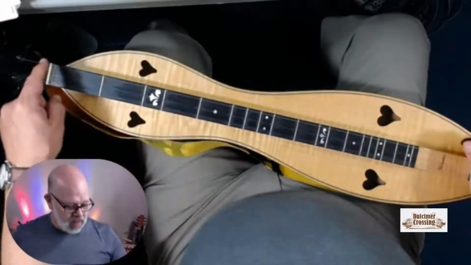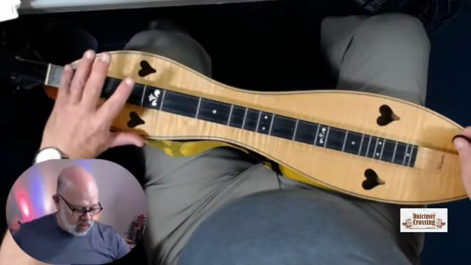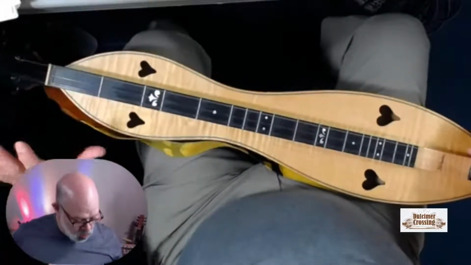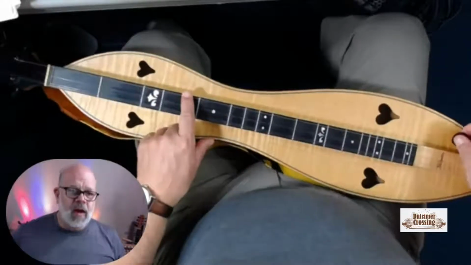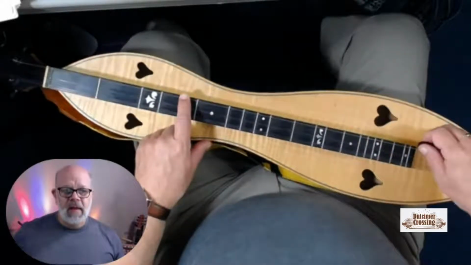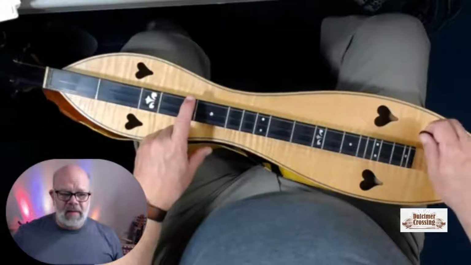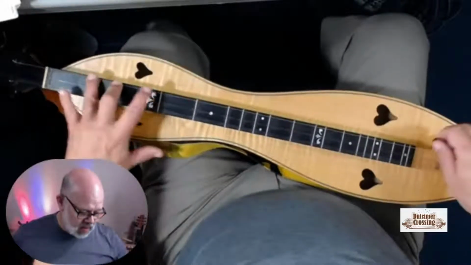So what I did was play on the beats of the measure 1, 2, 3. 1 is an open fret, 2, 3, 4, and when I get to the next measure, I'm ready for the A chord.